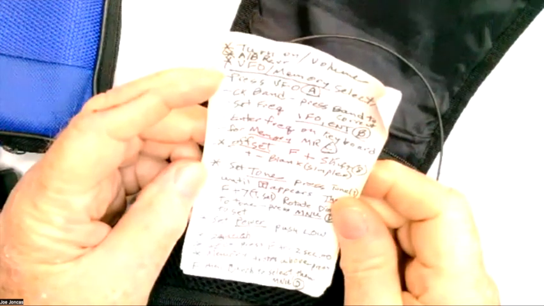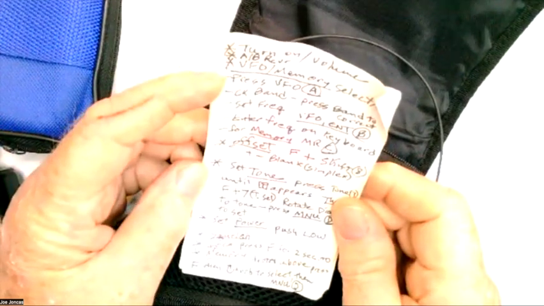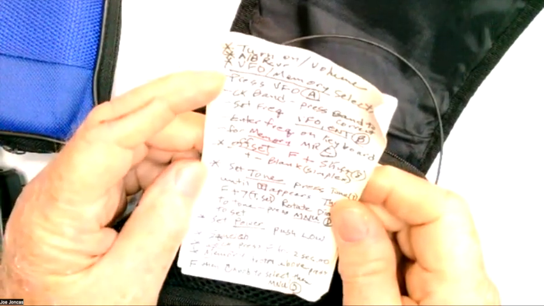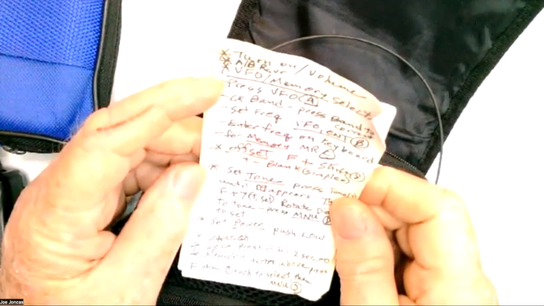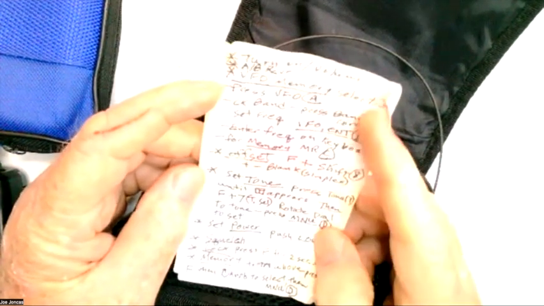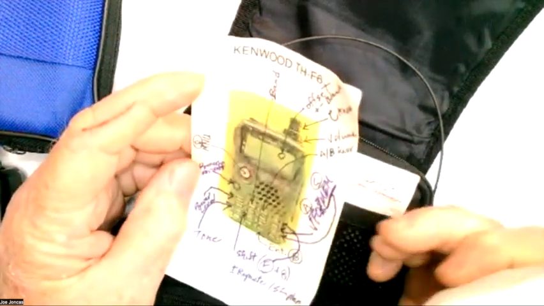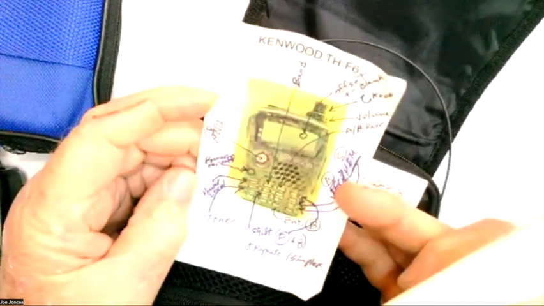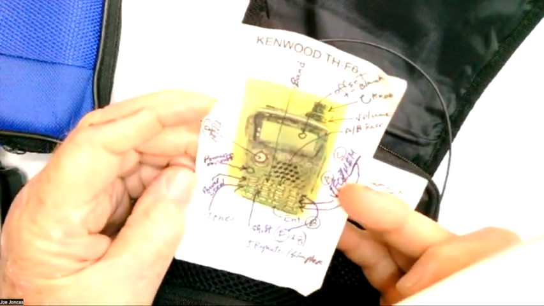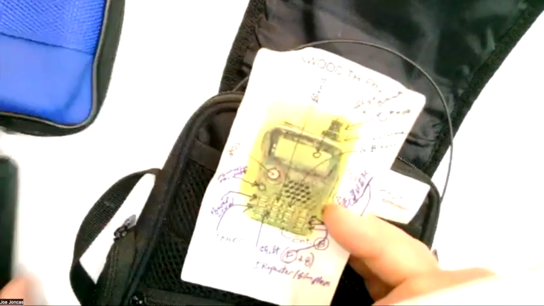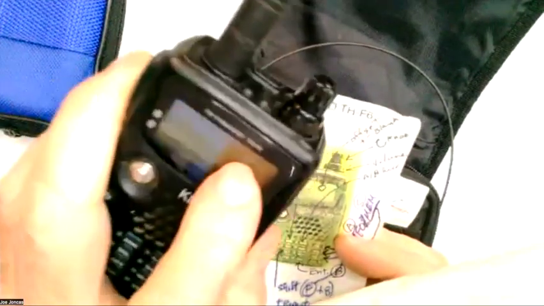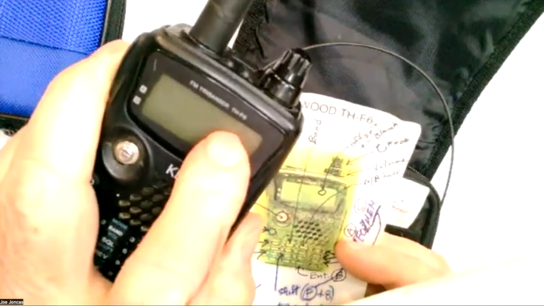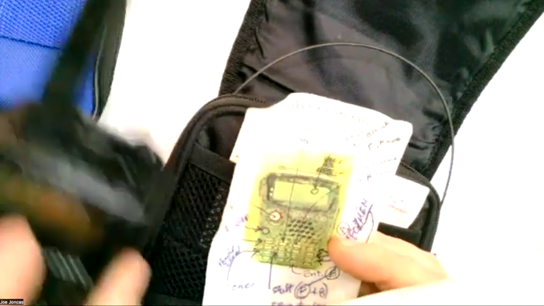This is turn on volume. AB receiver, VFO memory selection. This is my cheat sheet that I made at a club meeting one time. In fact, we all sat down and we made our own cheat sheets, so we knew by hand what to do in order to get it to set. And here's a picture of this radio, a TH-F6 by Kenwood.